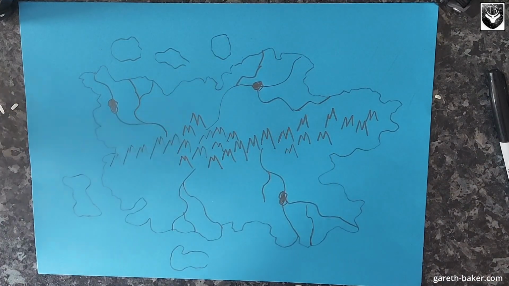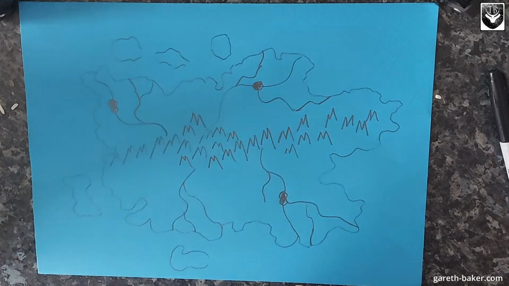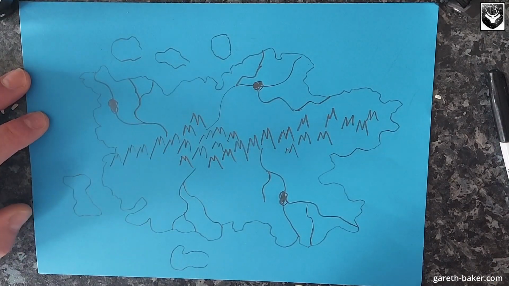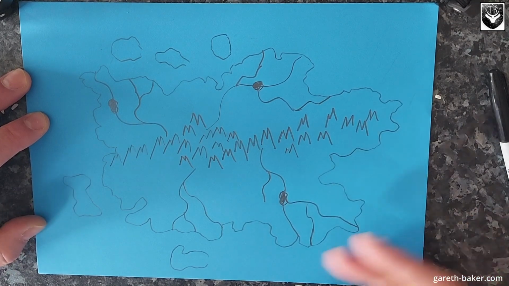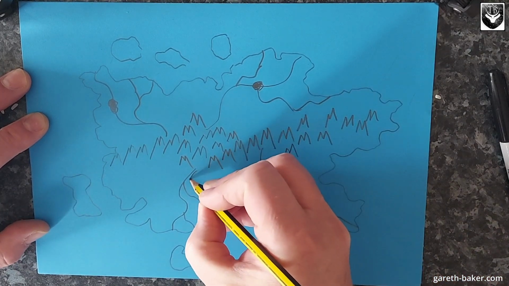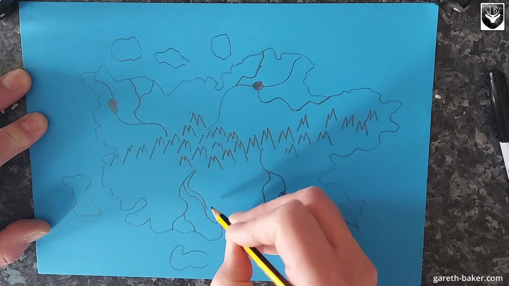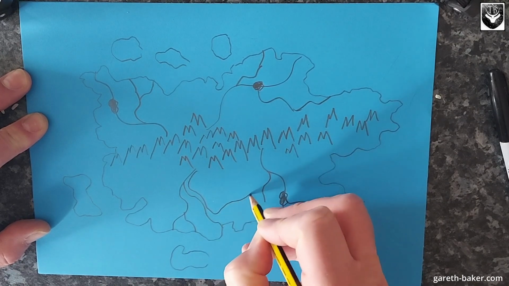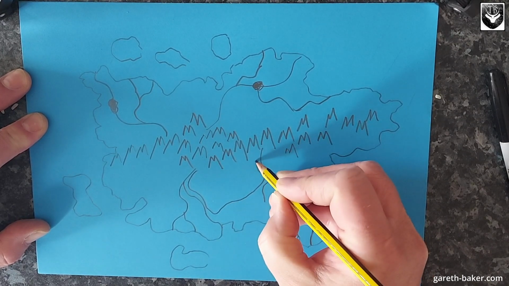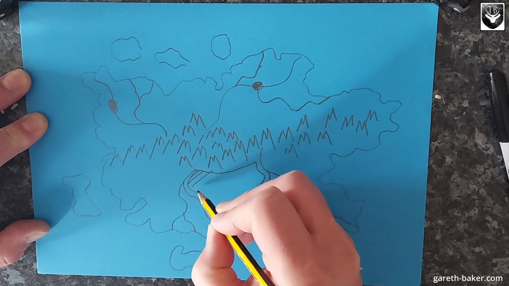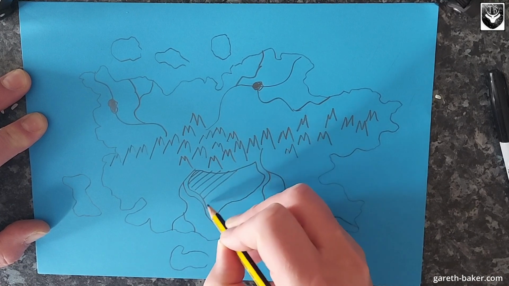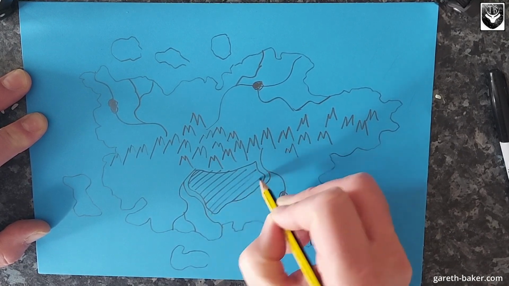And finally, the last thing I'm going to show you is adding some forests. Now, when I add my forests to my maps, I always make sure that they follow the land. So I'm going to follow the river here, and it's going to come across here, follow the river, follow the mountains, and then to make it quick and easy, I'm just going to shade it in with some cross hatching.